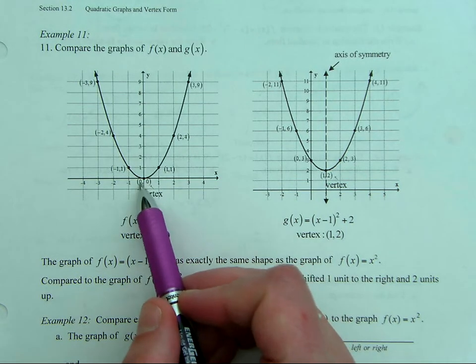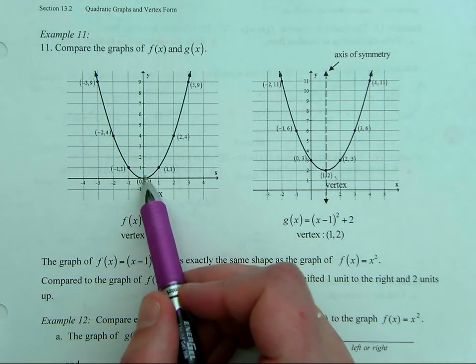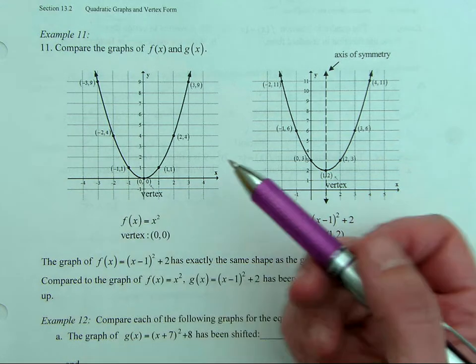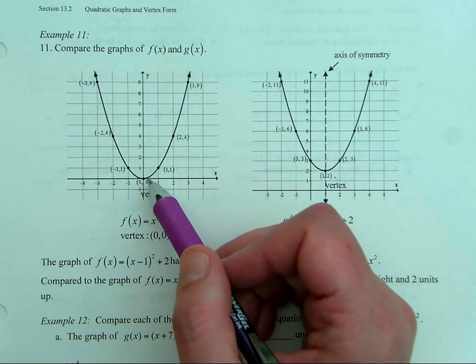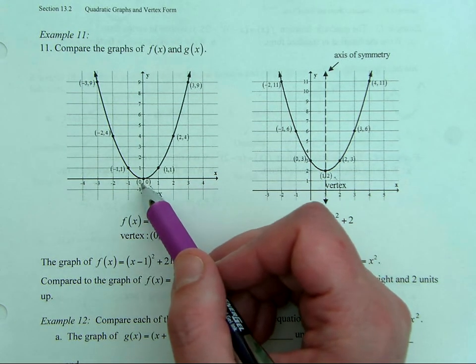Because if you square 0, you get 0. So 0, 0 is the vertex here. And then if you square 1, you get 1. So you go over 1, up 1. It's kind of like slope, but not really, because the slope is for a straight line.